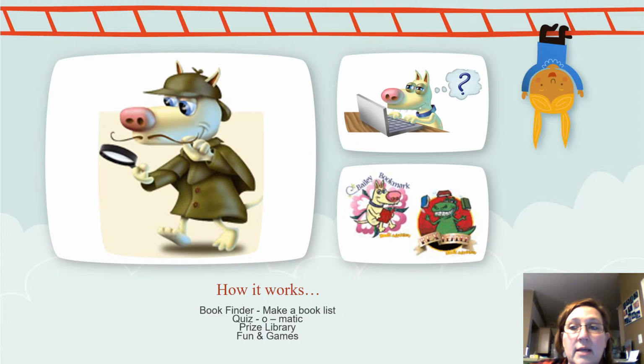And then the last thing on this website that can be used by the children is called Fun and Games. This is an area that has different websites linked to it, and they can click on it if they need more help in spelling, or if they need more help in trying to figure out what verbs and nouns are.